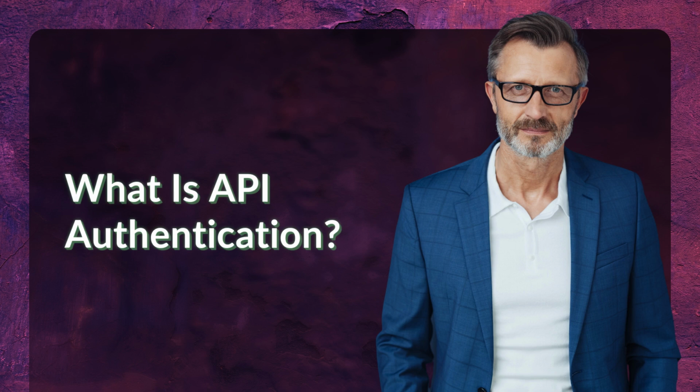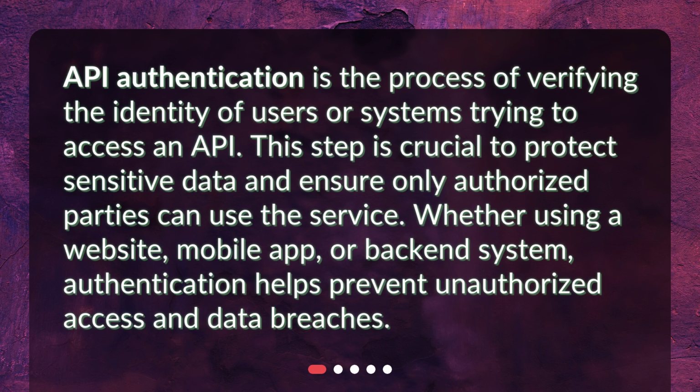What is API authentication? API authentication is the process of verifying the identity of users or systems trying to access an API. This step is crucial to protect sensitive data and ensure only authorized parties can use the service. Whether using a website, mobile app, or back-end system, authentication helps prevent unauthorized access and data breaches.